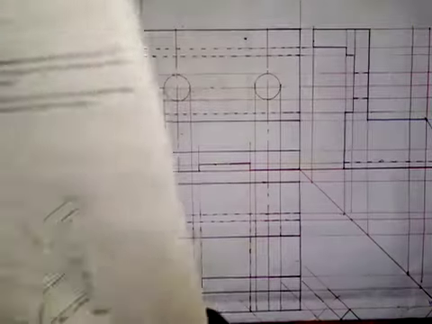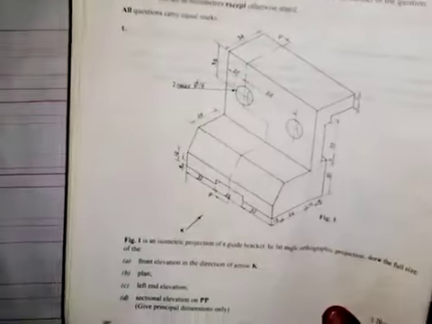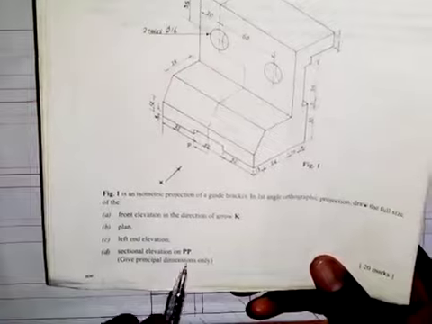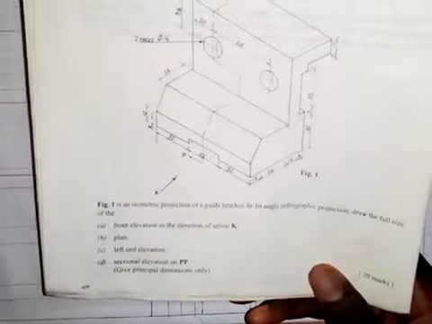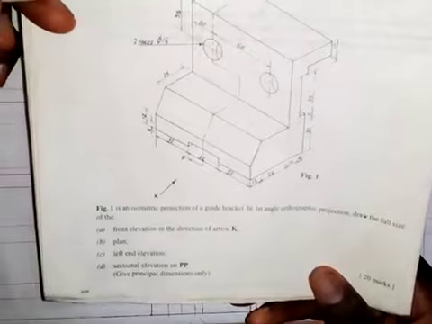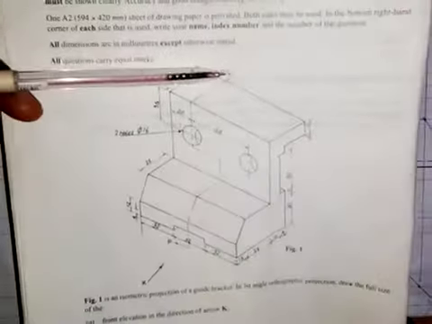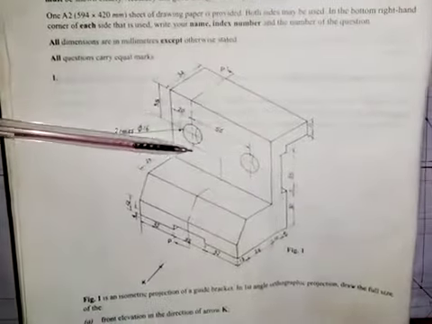Welcome back. As I said, the next question that we are going to answer is sectional elevation on PP, as we are instructed here. So let's look at what we want to do here. For the sectional elevation, this is cutting plane PP. This is cutting plane PP, so it goes like this.